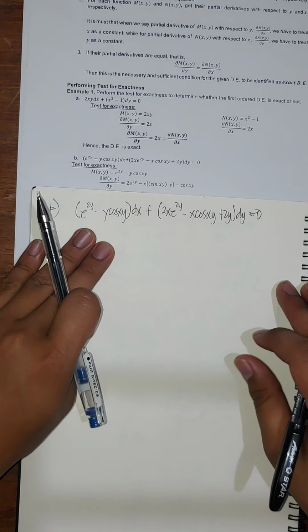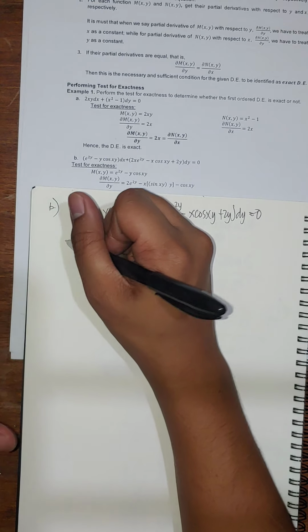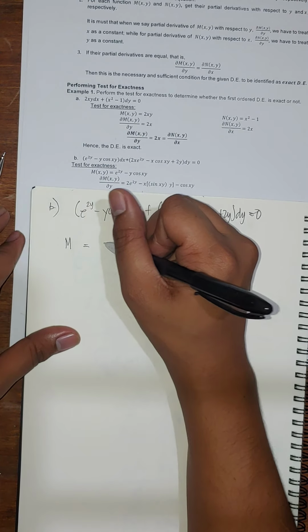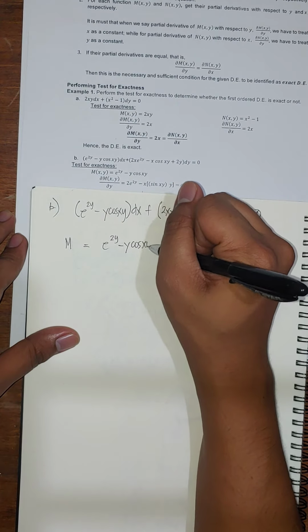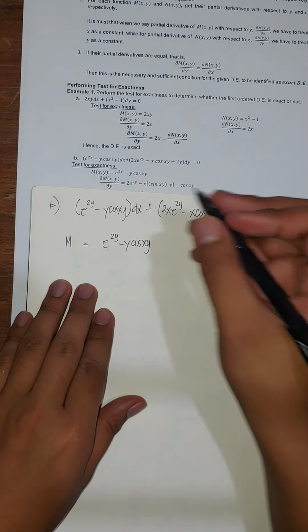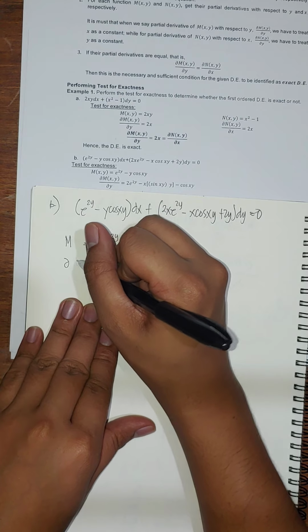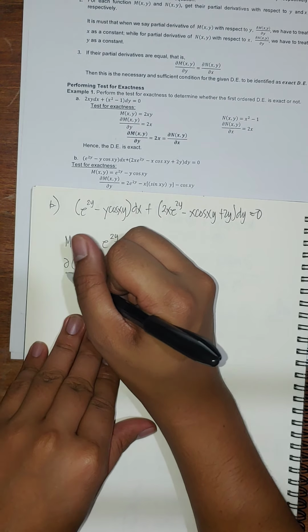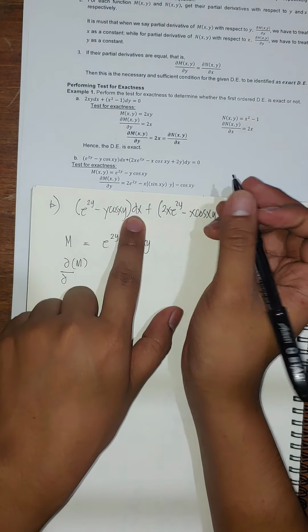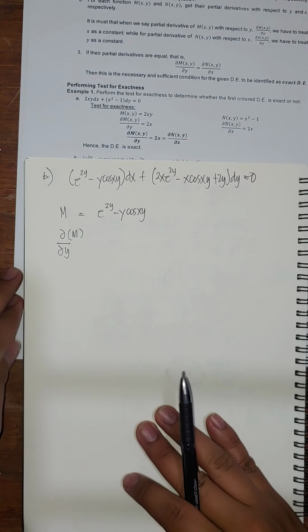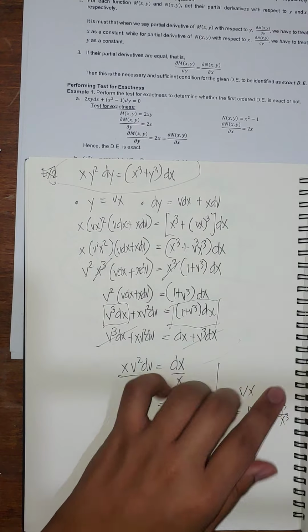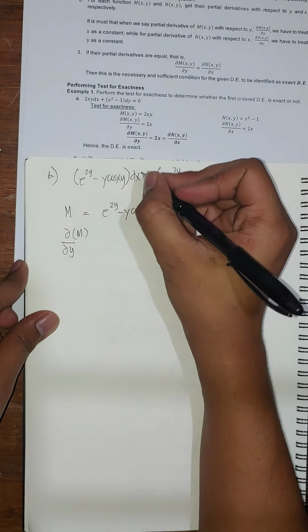So this is function M and function N. Function M is equal to e to the 2y minus y cosine xy. Let's get the partial derivative of function M with respect to y. Don't worry about why it is just M; this is the same as writing M of x,y.